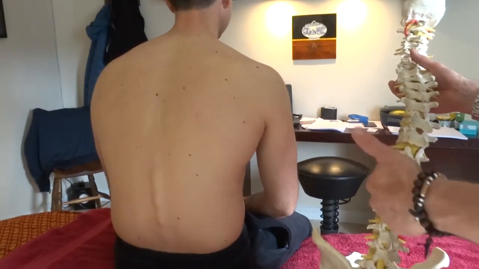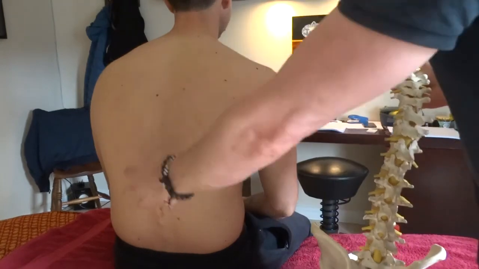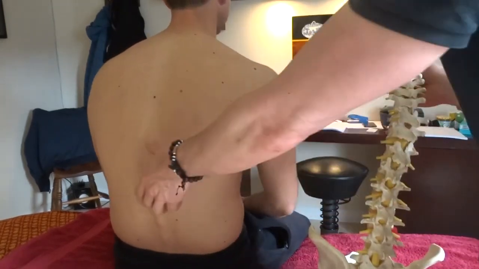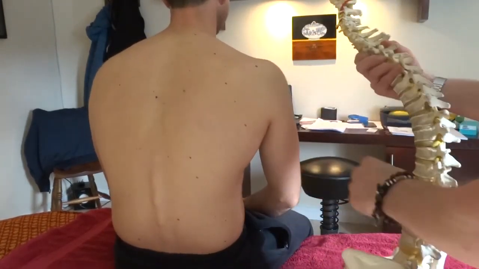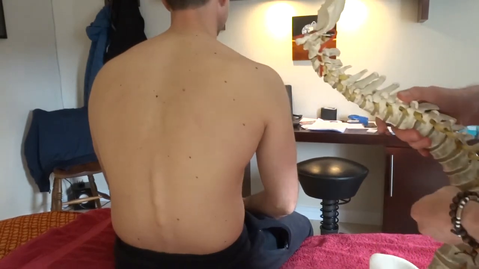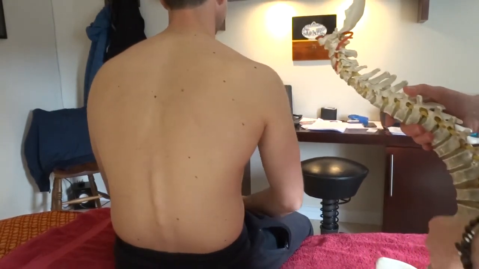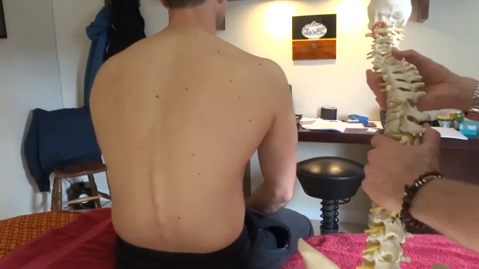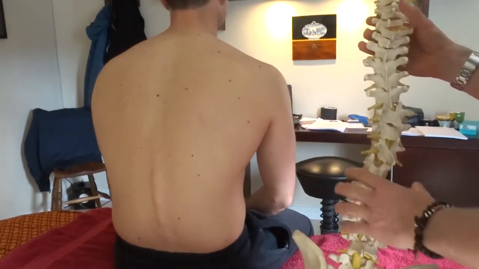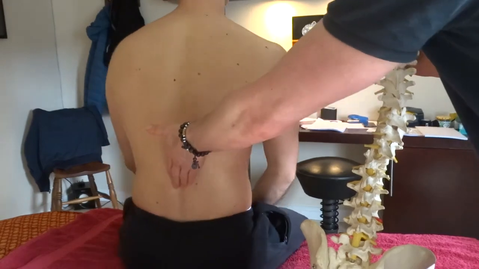It can lead to things like osteoporosis, arthritic damage in the spine, weakness in the muscles and the ligaments at the back of the spine. The discs at the front of the spine get squashed. It can lead to disc problems. So proper, correct posture is one of the most important things you can think about day in, day out. Straighten back up again. Okay.